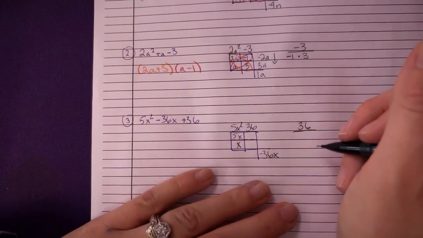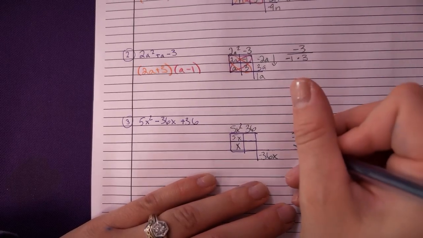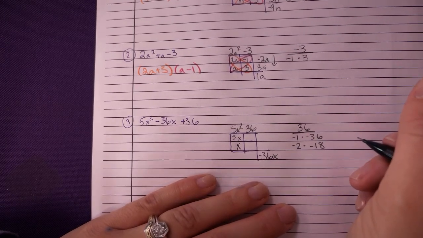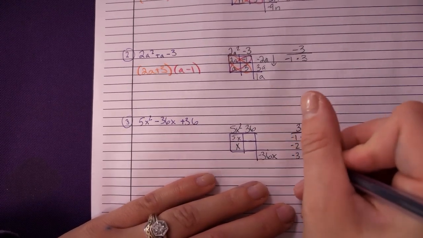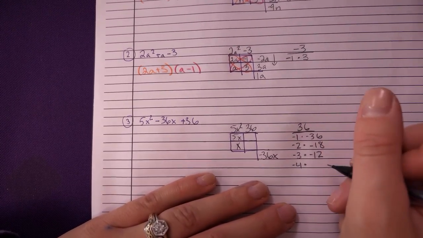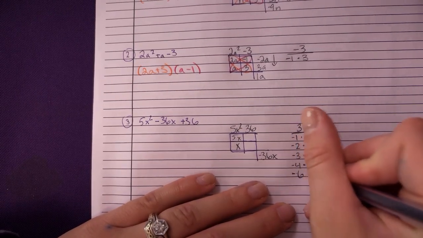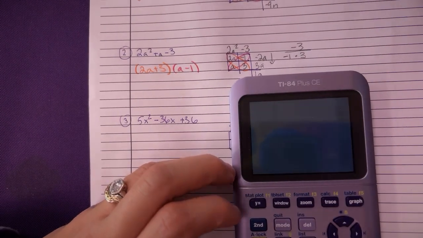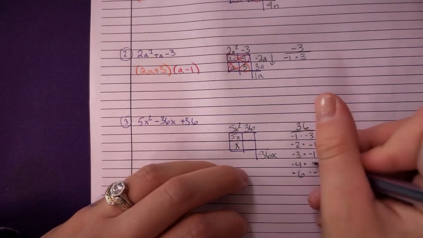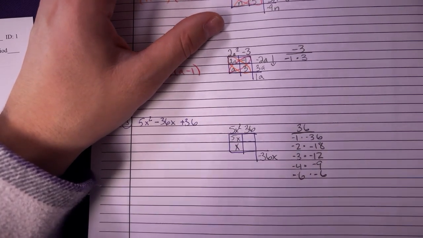All right, here we go. So we got -1 and -36. That just seems like it's going to be too big. We got -2 and -18. We got -3 and -12. -4 and, ooh, this is going to have a lot. I know -6 is next. -6 and -6. All right. I'm brain farting right now. We got 36 divided by -4 is -9. There we go. All right, so I have to find which of these pairs is going to lead us to -36.